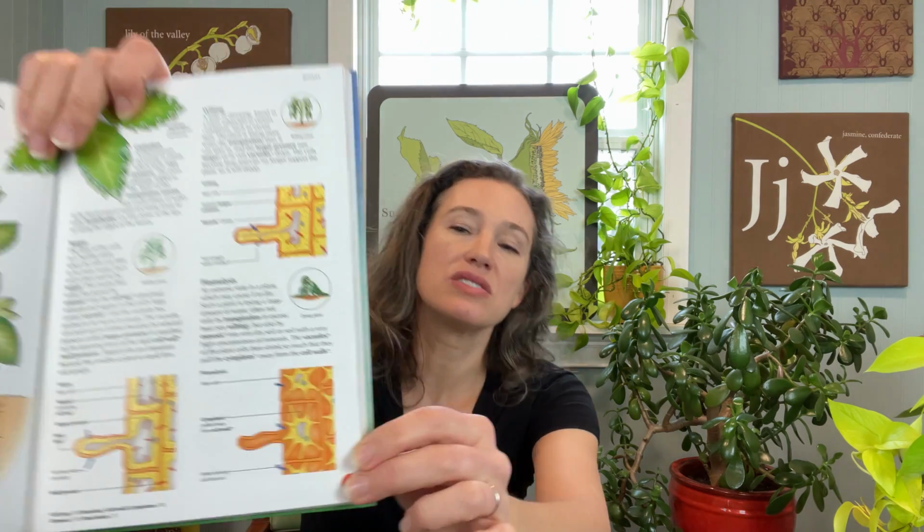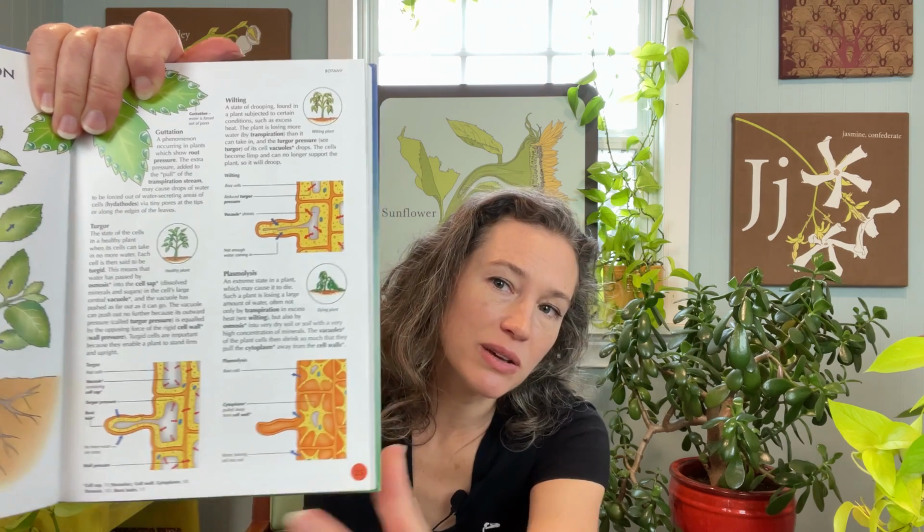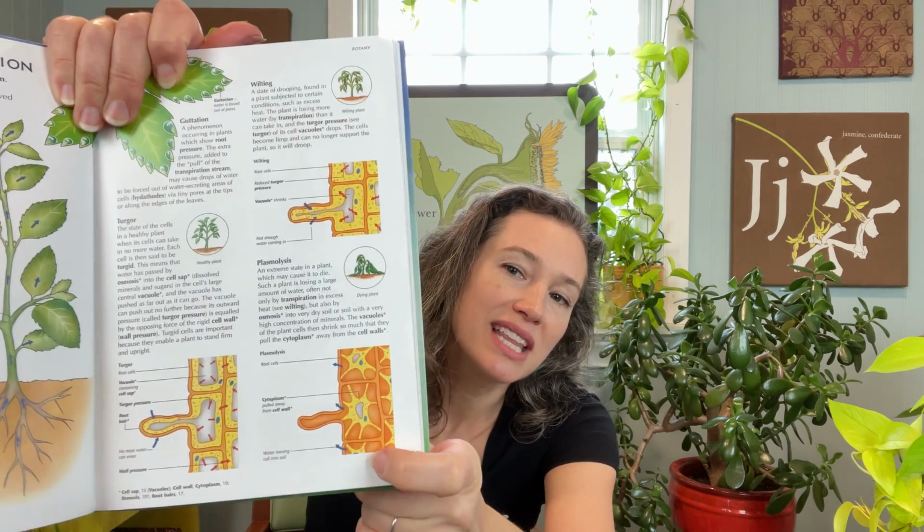Such a plant is losing large amounts of water, not only by transpiration and excess heat, but also by osmosis into very dry soil or soil with a high concentration of minerals. The vacuoles of the plant cells then shrink so much that they pull the cytoplasm away from the cell walls. So that's the last one, and these are super extreme conditions. You have this nice full vacuole, then the vacuole starts to shrink, then it gets really tiny and it's just destroying, pulling in so much that the cell walls are becoming compromised.